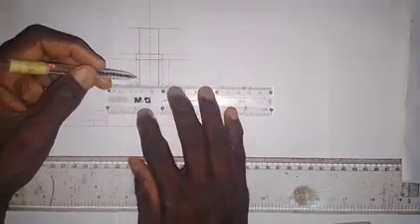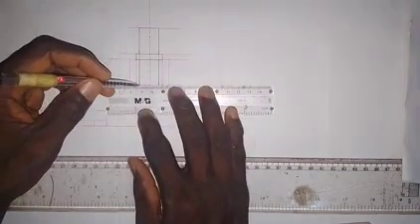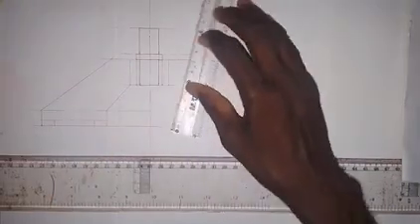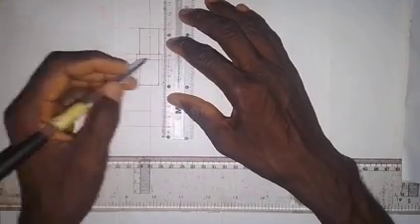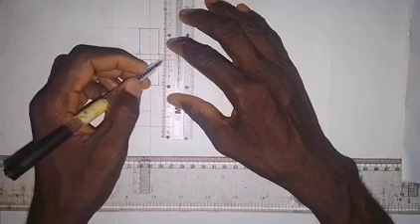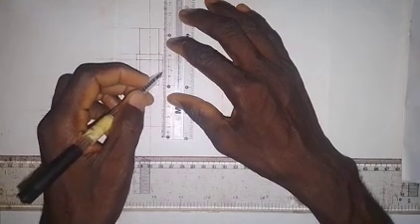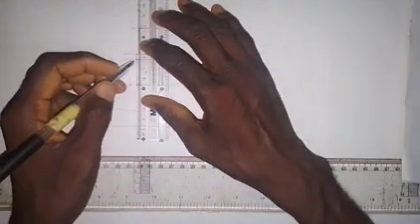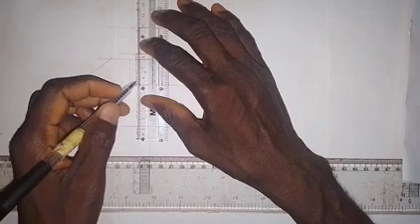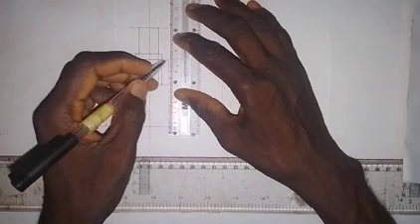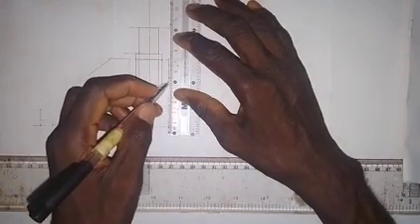Then here also it will be a thick line like this. Alright, so then this part here, this line will be a thick line for the bush. Okay, then at the end here, this line will be a thick line.